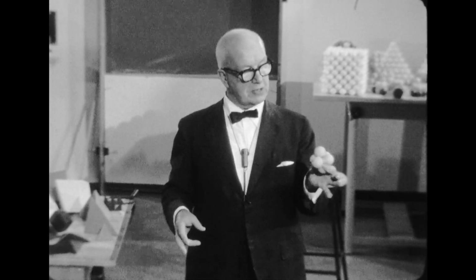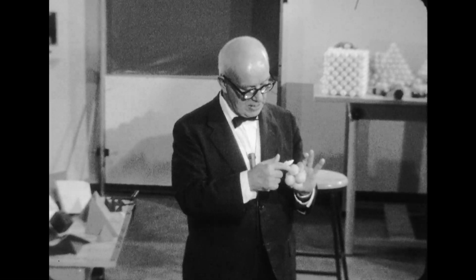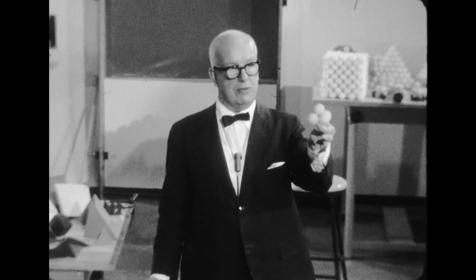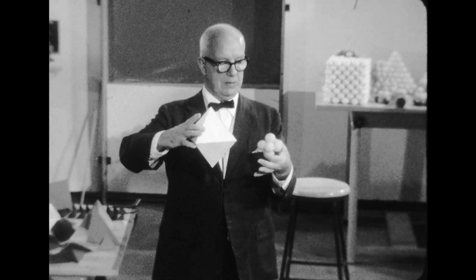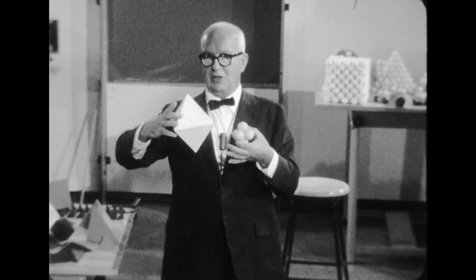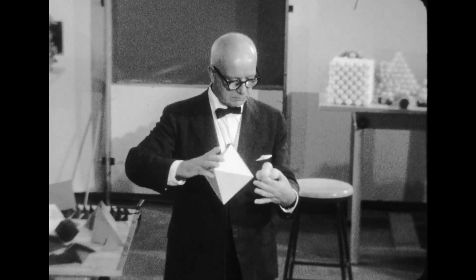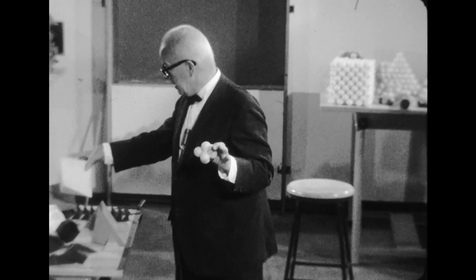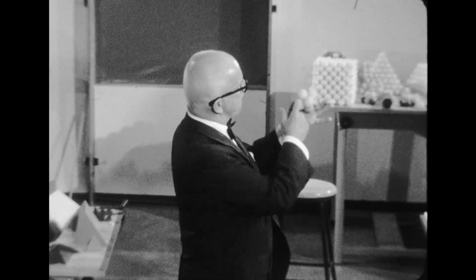And this gives me 6 balls, and you begin to count up, you see 8 triangular faces. This is the octahedron. In other words, the octahedron has 6 vertexes. You don't really get used to looking at this as an octahedron, but there it is. It is the octahedron.